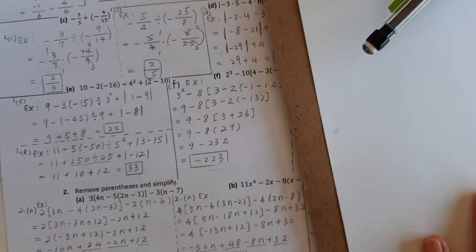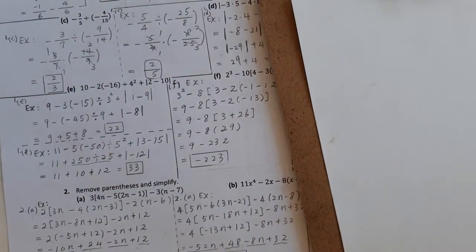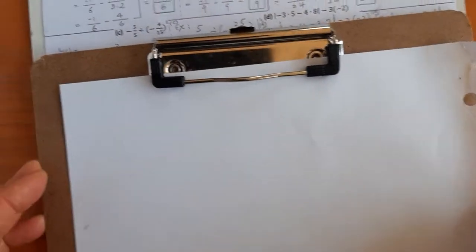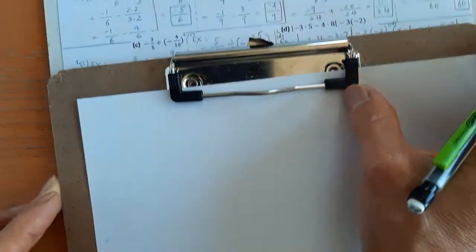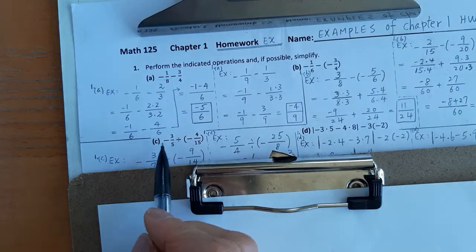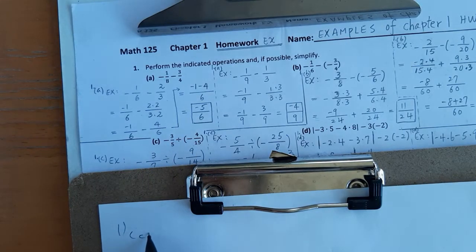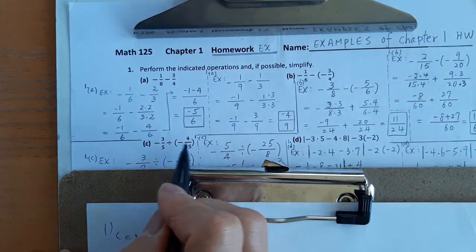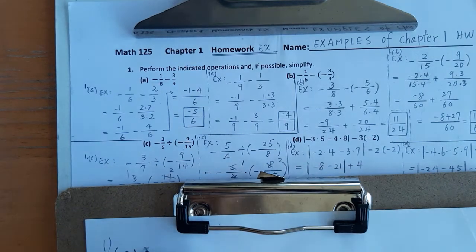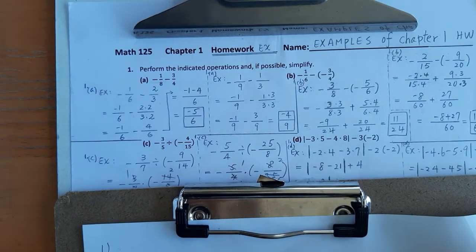It's C. This is your homework question. Your homework question, 1C. This one is your homework question. Let's give one example. This time we do division.